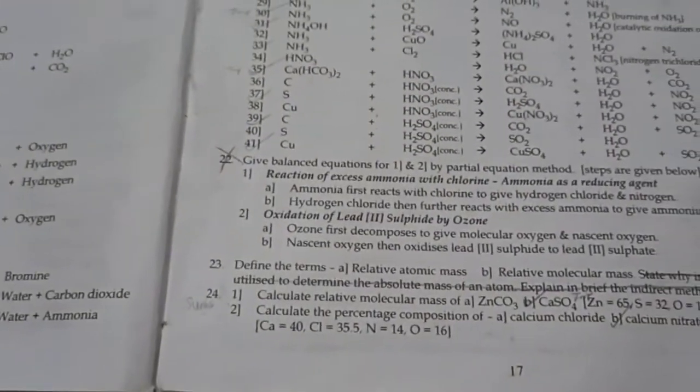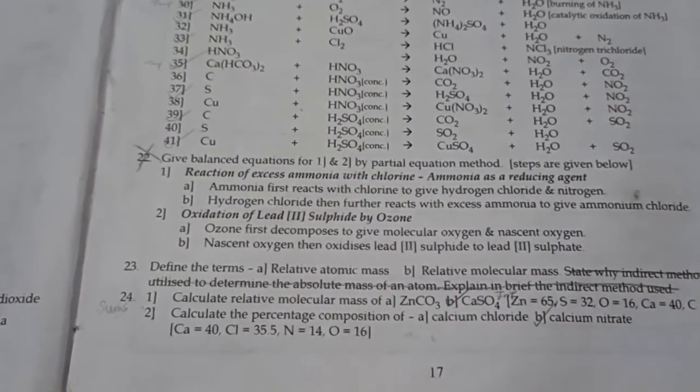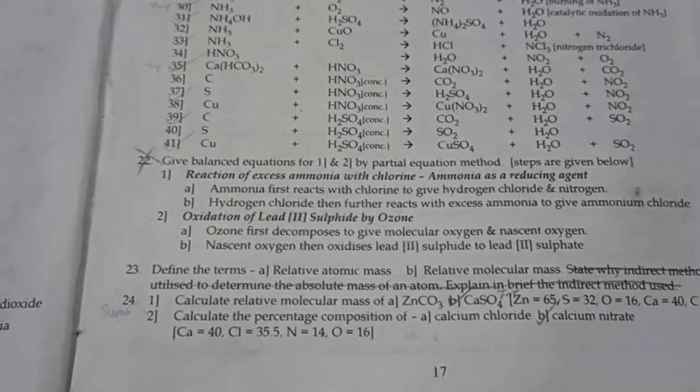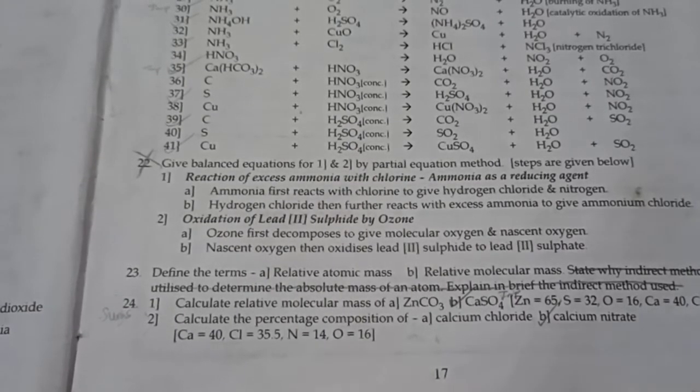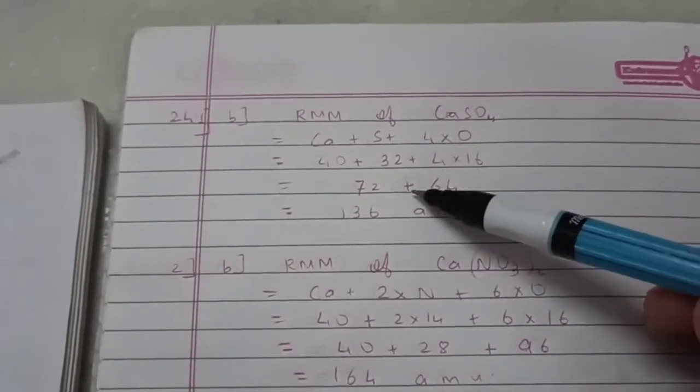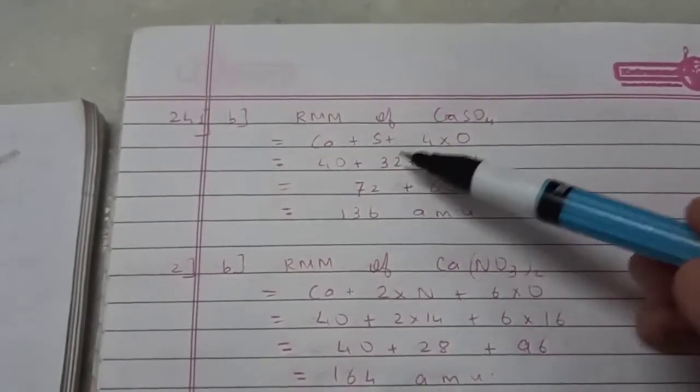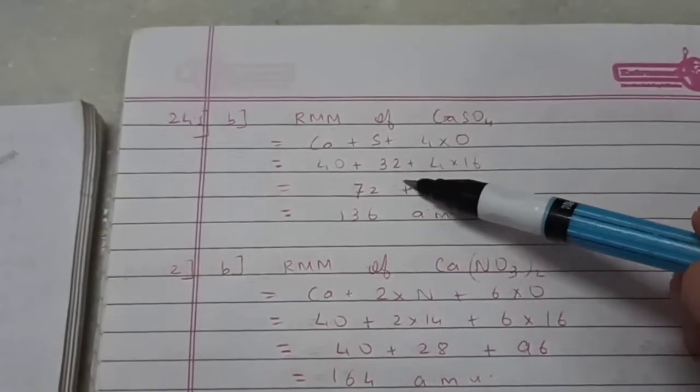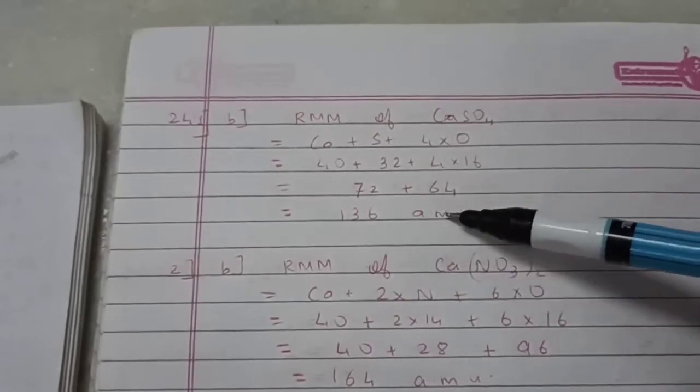Now before we start with the 21st sum, let's do question 24. First one, the B part, which is IMP. Find the relative molecular mass of calcium sulfate. Now, just like we did previously, we first use the atomic weights. So there is 1 atom of calcium, 1 of sulfur, and 4 of oxygen here. And after solving, we get the answer is 136 AMU.